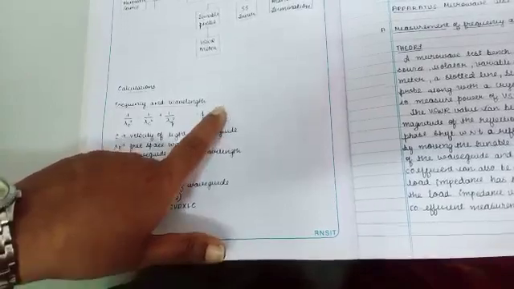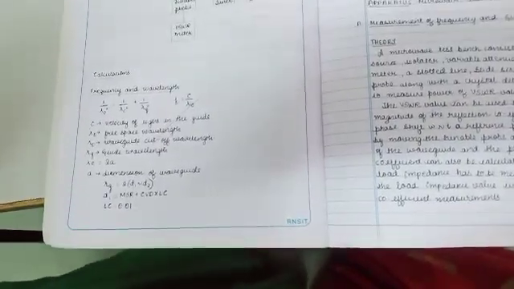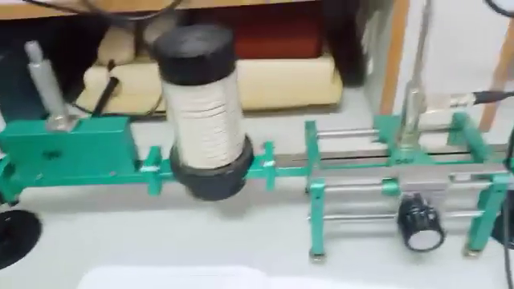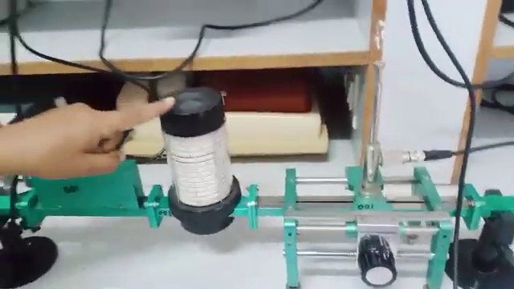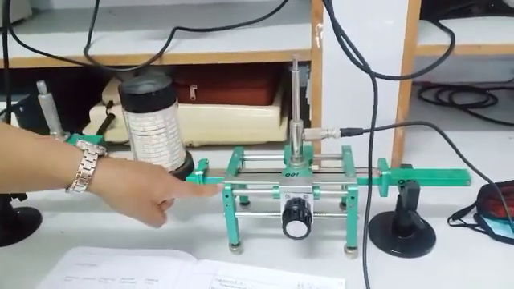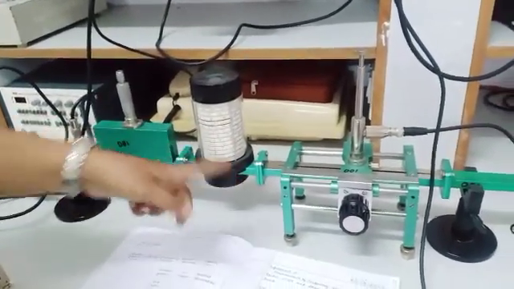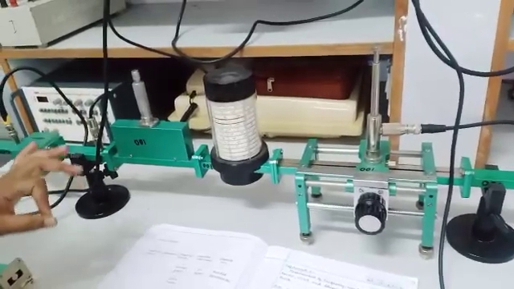F equals c by lambda naught. We know the value of lambda naught, and we know the value of c, and you can find the value of the frequency of the oscillation. So this is how you calculate the frequency of the oscillation. As I told, you have two methods to find it. One is the direct method, using a frequency meter, and the other is the indirect method, using the sliding carriage and the formula. And one thing you have to make sure is that with both methods you get almost the same frequency, the same value.